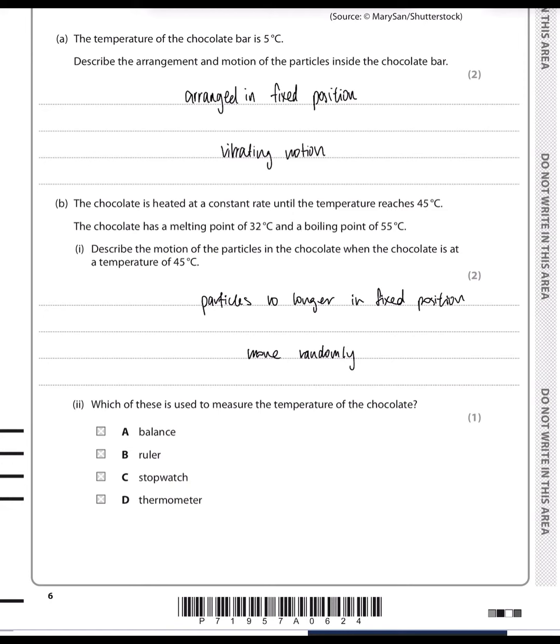Alright. Which of these is used to measure the temperature of the chocolate? A, balance, B, ruler, C, stopwatch, D, thermometer. So to measure the temperature of the chocolate in IGCSE, thermometer is your only choice.